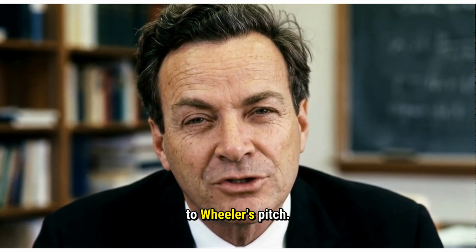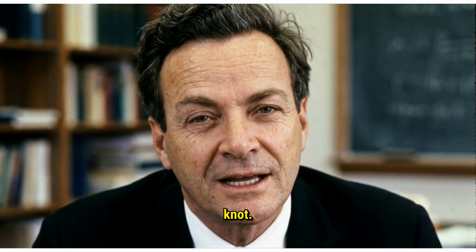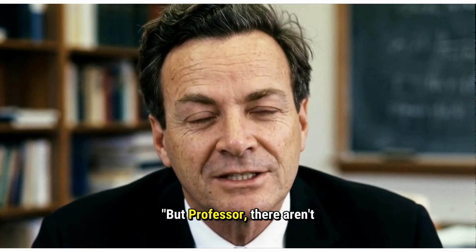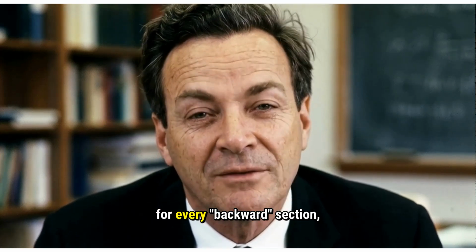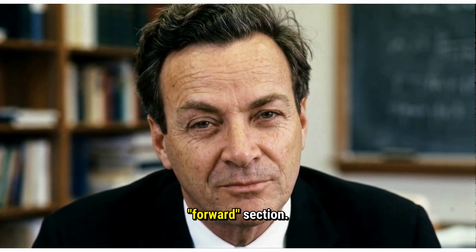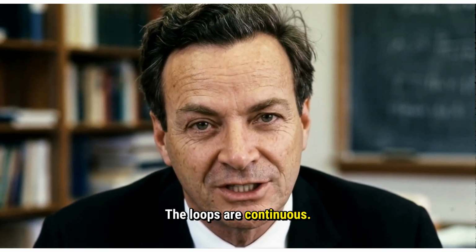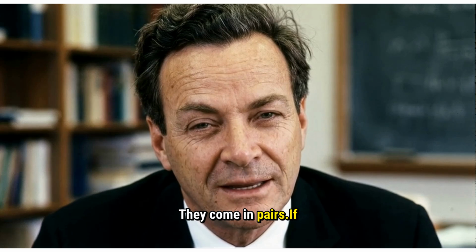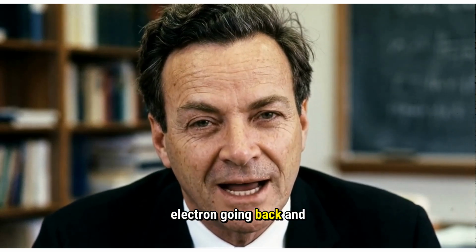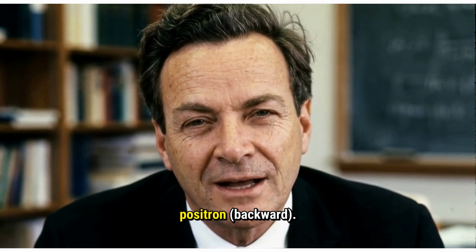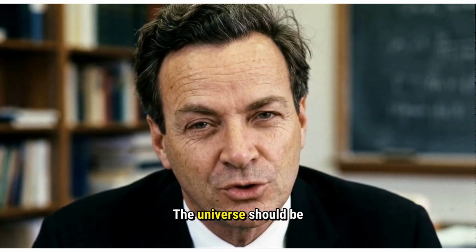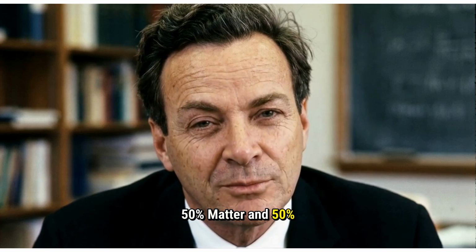He listened to Wheeler's pitch. He imagined the giant knot, and then he said, "But Professor, there aren't enough positrons. Think about the highway analogy again. If the car zigzags for every backward section, there must be a forward section. The loops are continuous. They come in pairs. If the universe is one electron going back and forth, then for every electron we see forward, we should see a positron backward. The universe should be 50% matter and 50% antimatter, but it isn't, not even close."